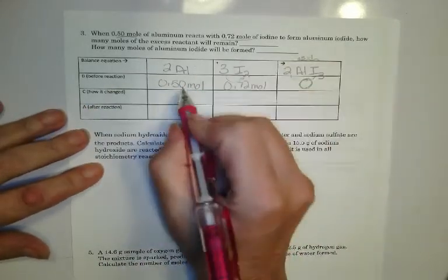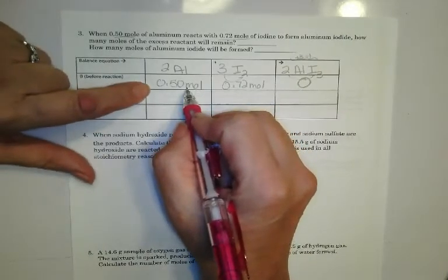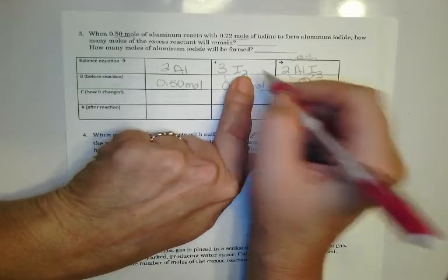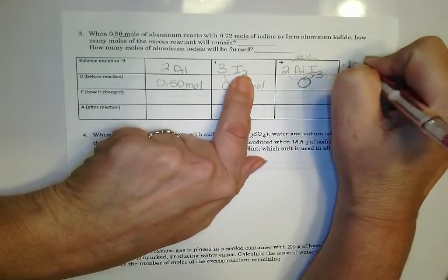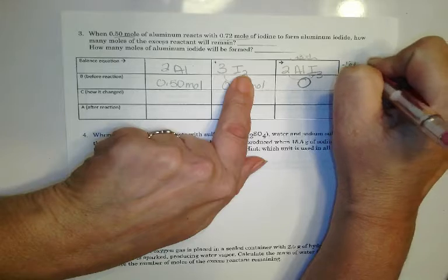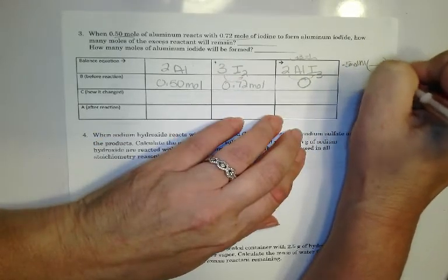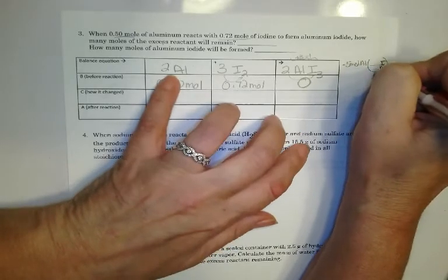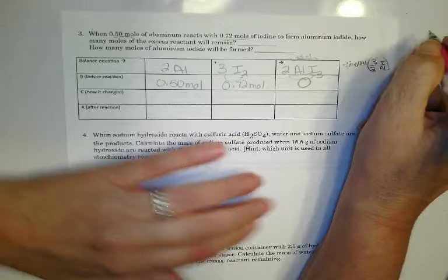Okay, so now which guy is going to run out? Well, I'm going to pick one. I'm going to pick this guy, and I'm going to see how much iodine I actually need. So I start with 0.5 moles of aluminum, okay? And I don't want aluminum, I want to go to iodine. So my mole ratio is 2 with my aluminum and 3 with my iodine.